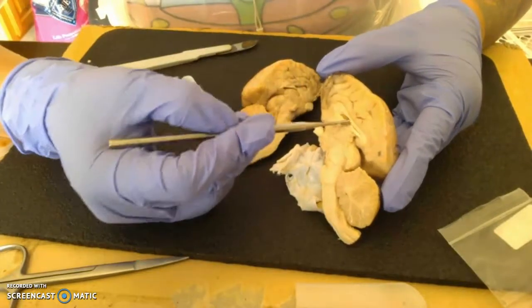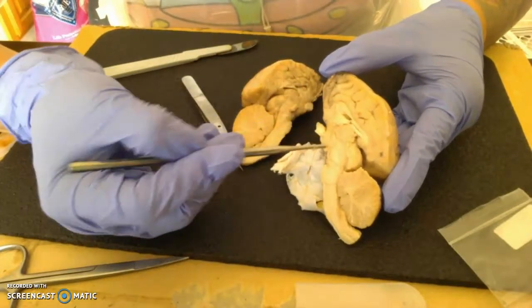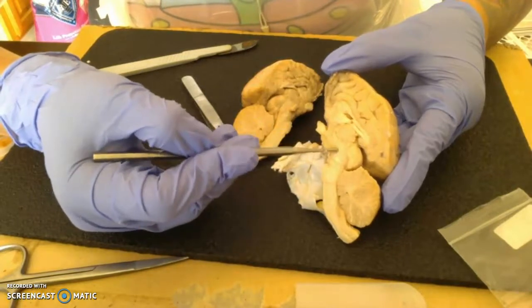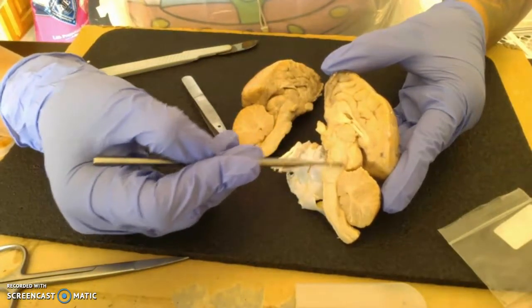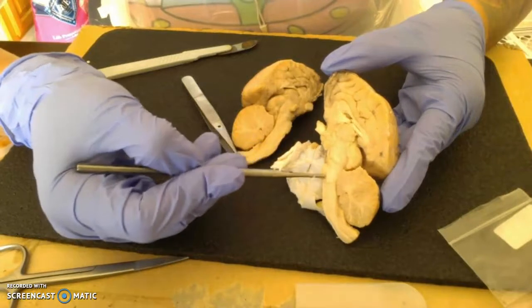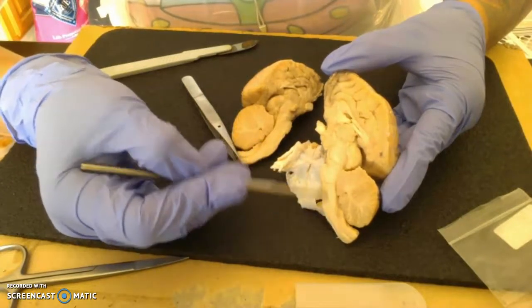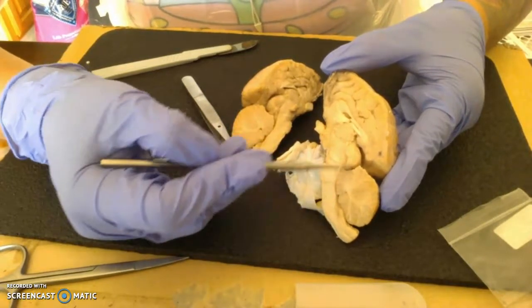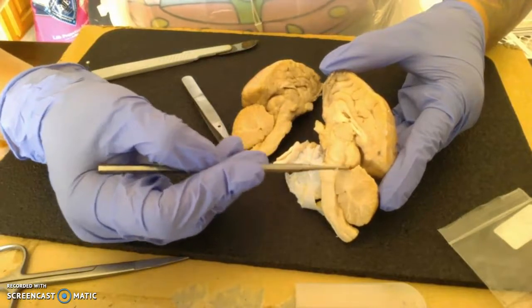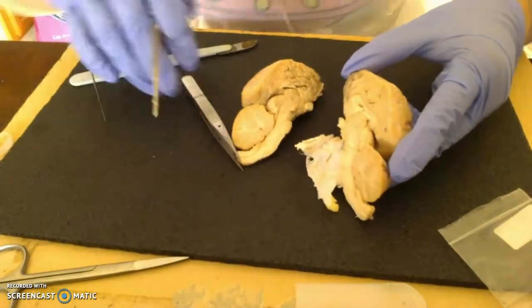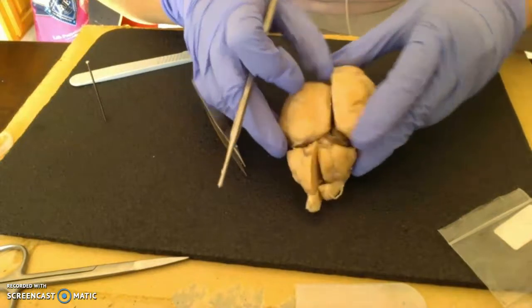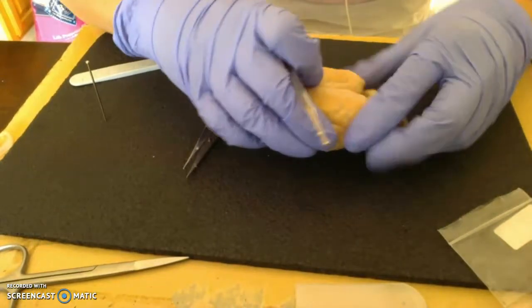And then, so we go back, thalamus, hypothalamus, midbrain, pons, medulla oblongata, spinal cord, cerebellum. And then, there we go. There's all of our structures and features.